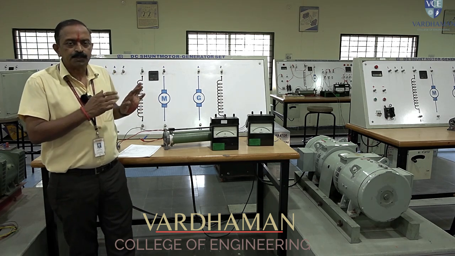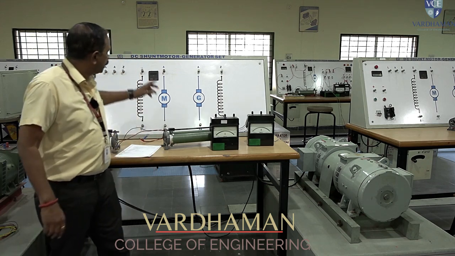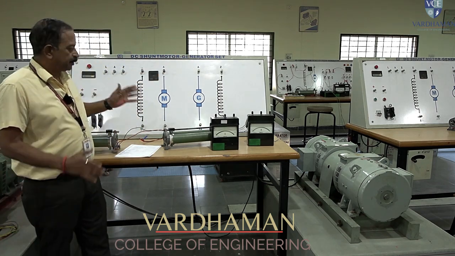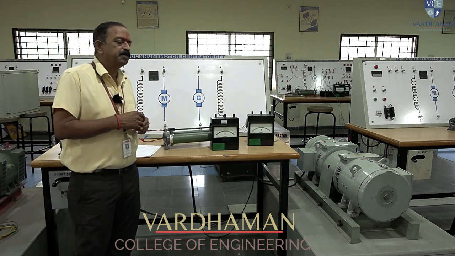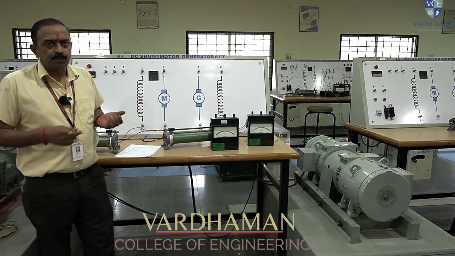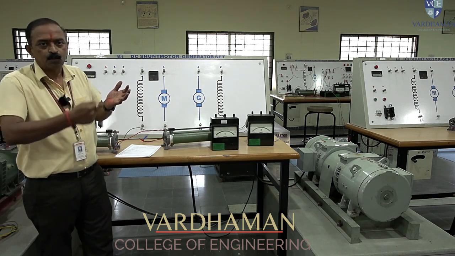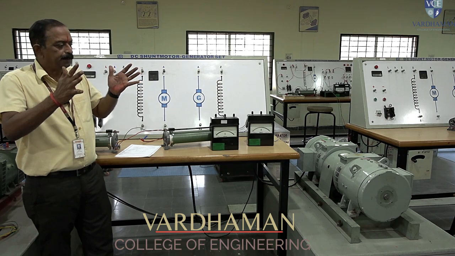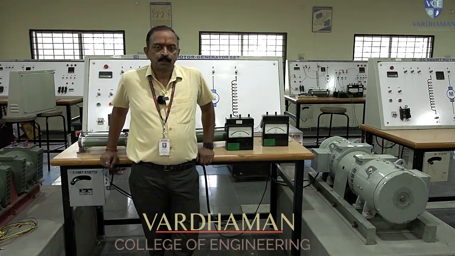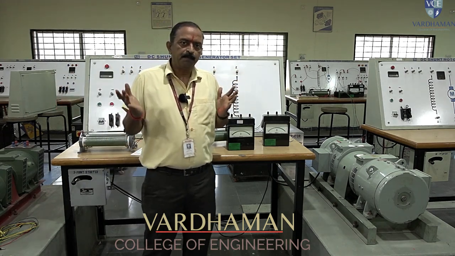So we focus on today's experiment, which is magnetization characteristics of DC shunt generator. For this, we need a motor. To explain the working principle of a DC shunt generator, there is a principle, Faraday's laws of electromagnetic induction, which states that when a conductor is rotated in the magnetic field, due to the change of flux, EMF is induced. So to move the conductors in a magnetic field, we need a prime mover.